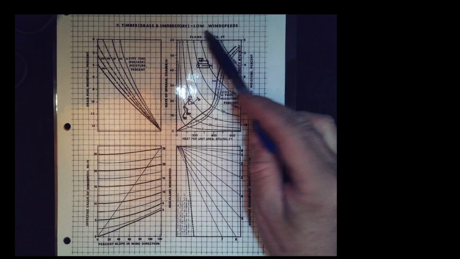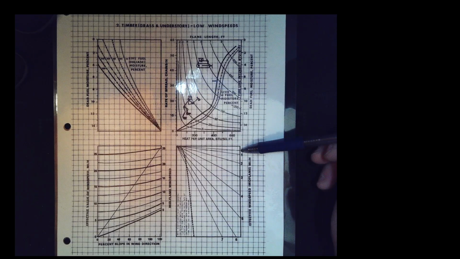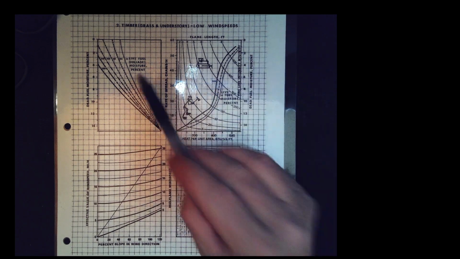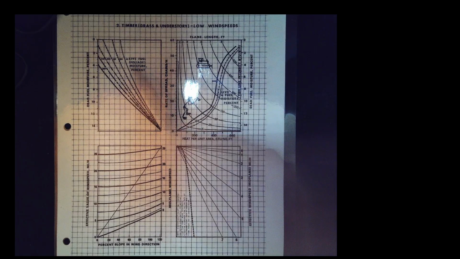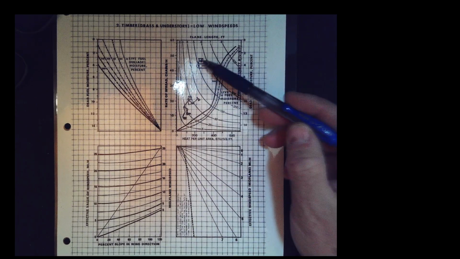I thought what I would do is go over a fire behavior nomogram for a fuel model 2 for timber with grass and understory. And this one here is set up with the low wind speeds, which down here you can see goes anywhere from 0 all the way up to 7 miles per hour. This particular fuel model has a dead fuel moisture component, and then it has a live fuel moisture component. And then you see the symbols of the firefighter and the dozer.